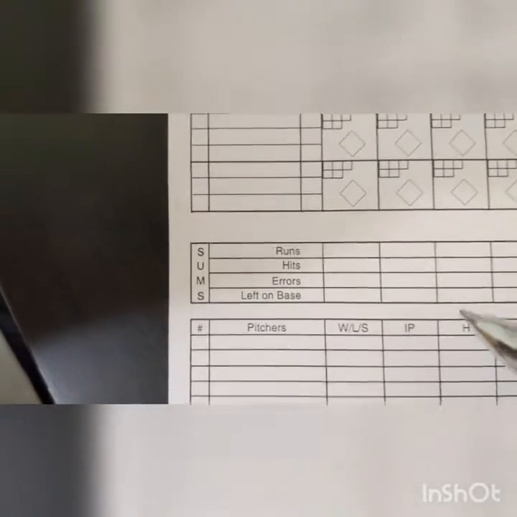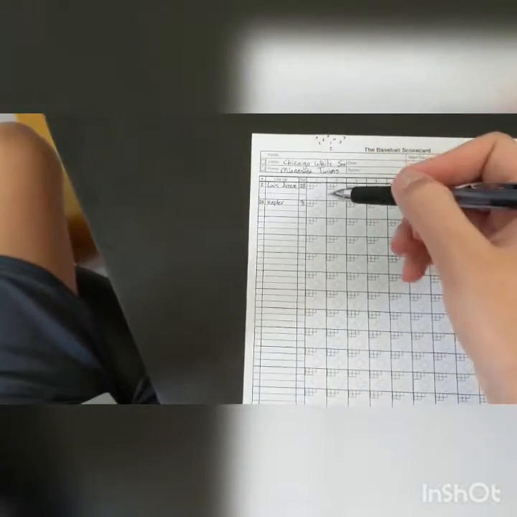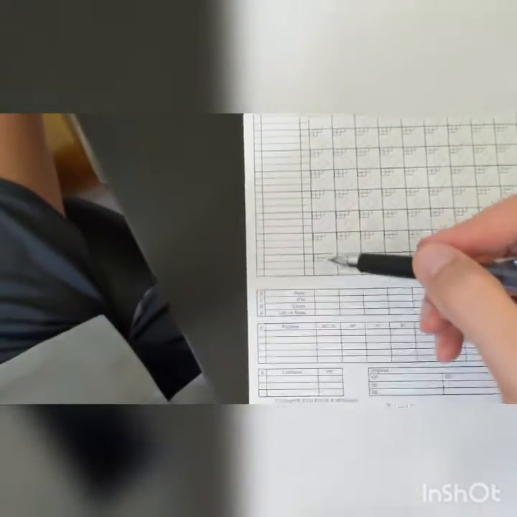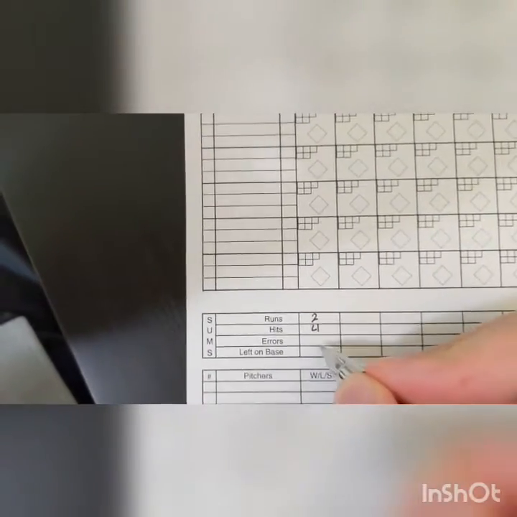Down here you have runs, hits, errors, and left on base. So this is in line with every inning, if you can see that. It's in line with every inning coming down. So that means if they got 2 runs the first inning off of 4 hits, there were 0 errors, and they left 1 on base. You can fill that out after you do the inning.